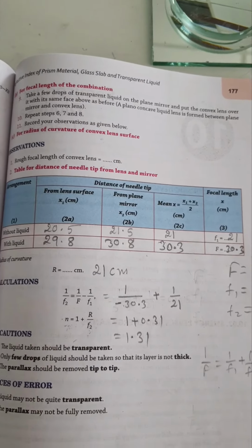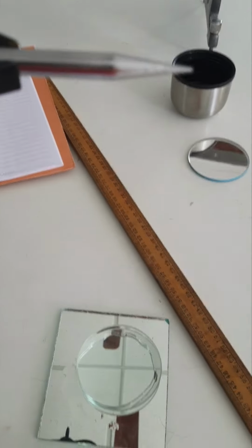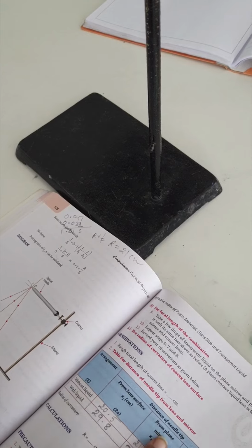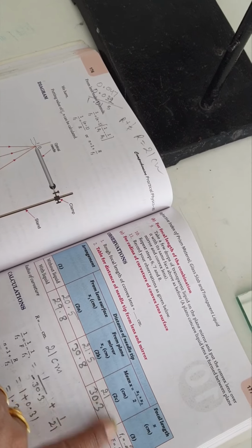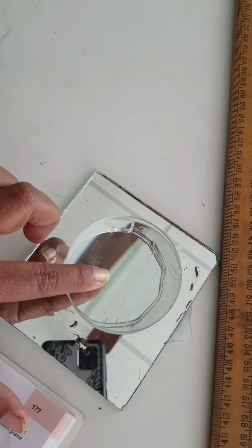Again I'm going to explain the whole experiment in 2 minutes. First we placed this mirror, there was no water, and we removed the parallax. We remove the parallax by increasing or decreasing the distance between the lens and the pin. After removing parallax, we note down the distance from the lens surface and from the plane mirror, and that was without liquid, and then we took the average, and that is the value of f1. Now I kept some water on the plane mirror, then I kept this lens, and again we remove the parallax between the object pin and this lens.